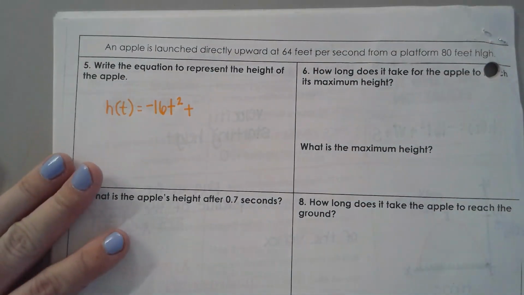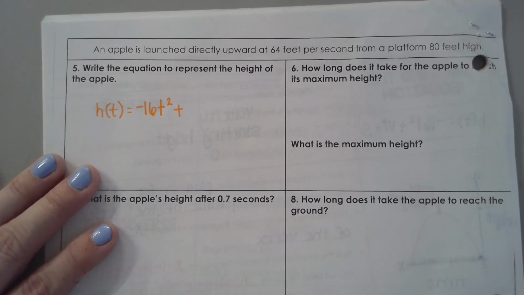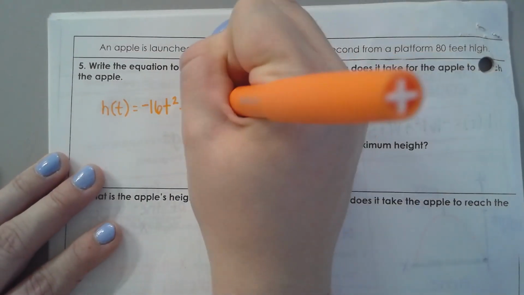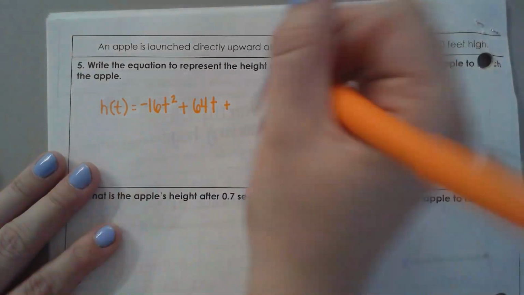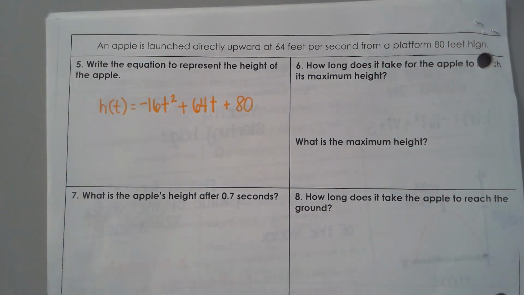Then we add our velocity. What's that? 64 with the t. And then we add our starting height, which is 80. So it's negative 16t squared plus 64t plus 80.